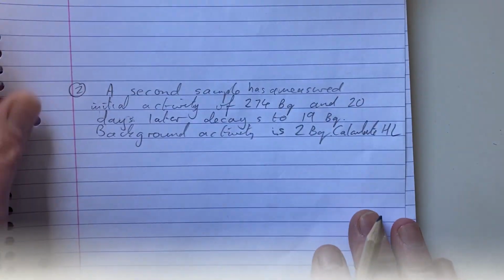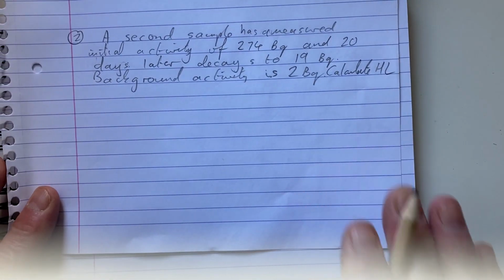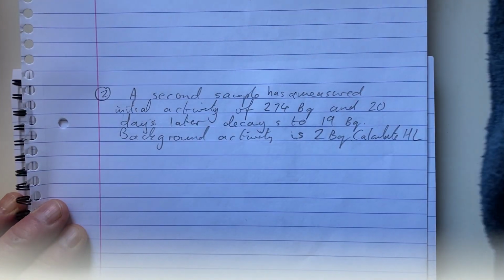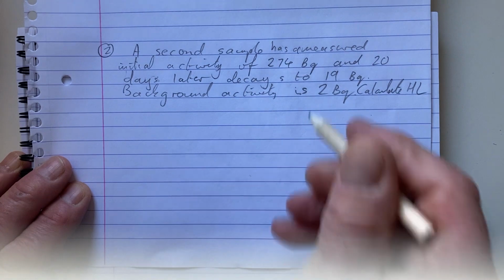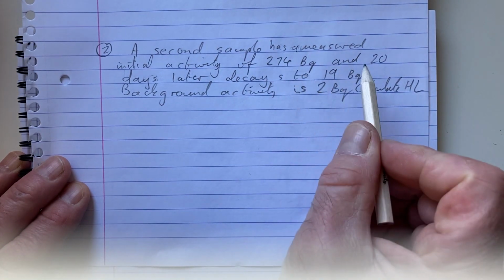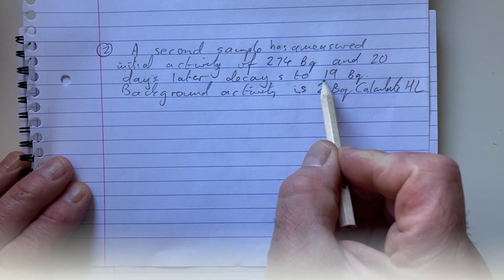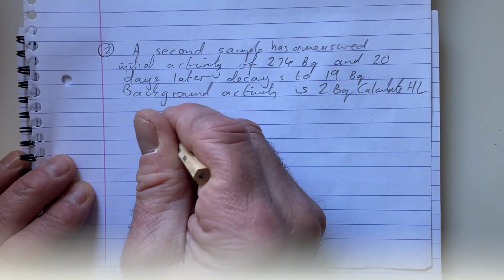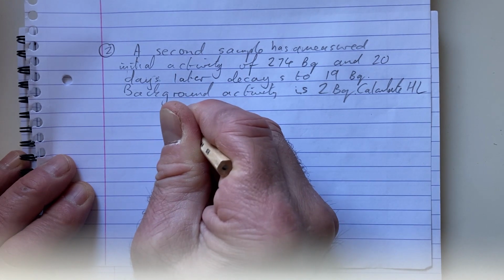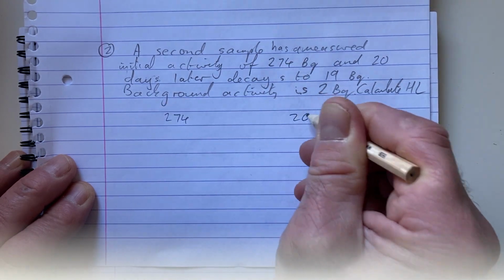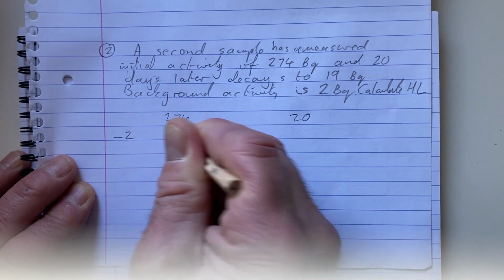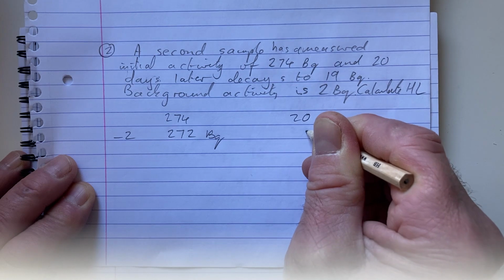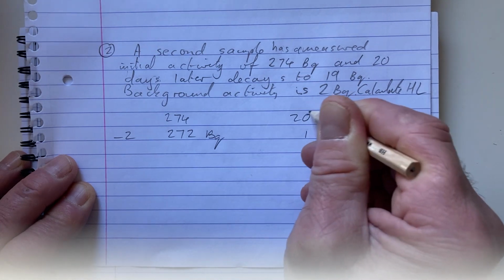Second type of question that you might get has got the activity for the background given as well. So similar sort of thing here, and in which case we've got going from 274 becquerels, and 20 days later goes to 19 becquerels, but the background activity is 2 becquerels. So your first thing to do is to get the initial and the final again, and this time subtract 2 from both, so you get 272 becquerels is the initial, and sorry, that's 19 there, isn't it?